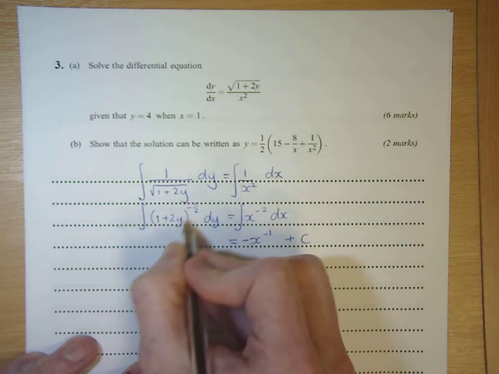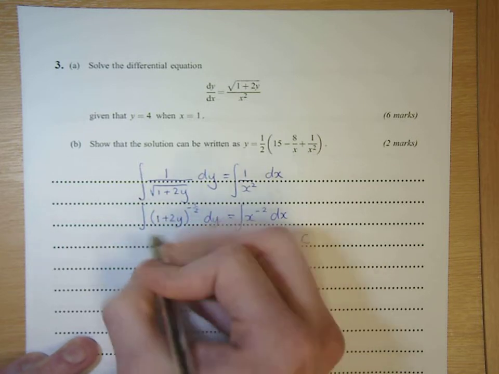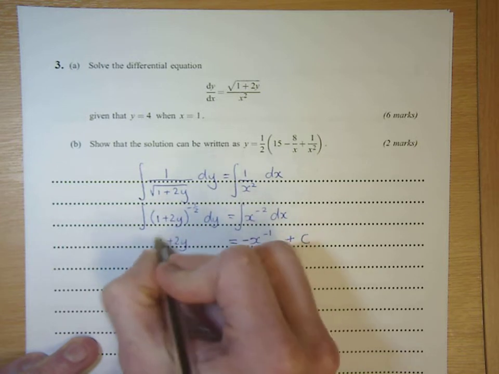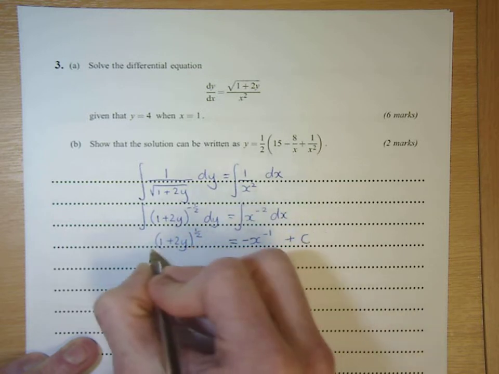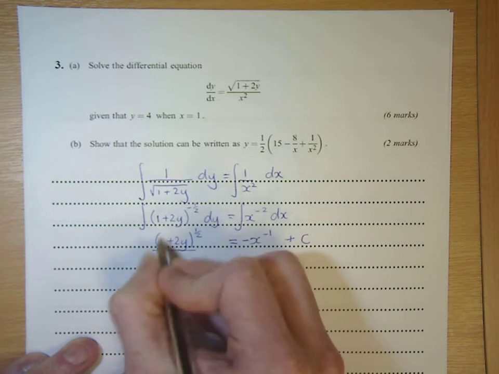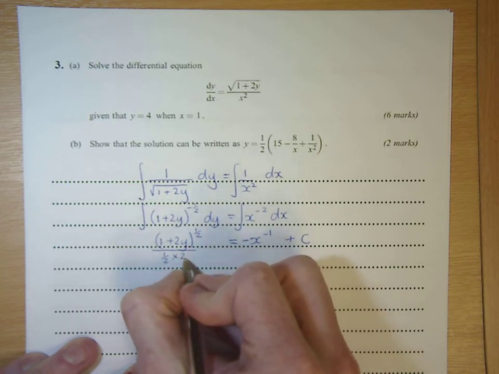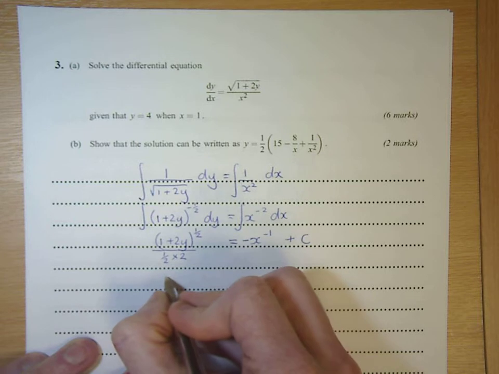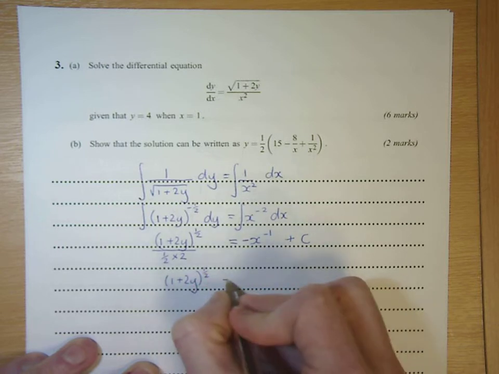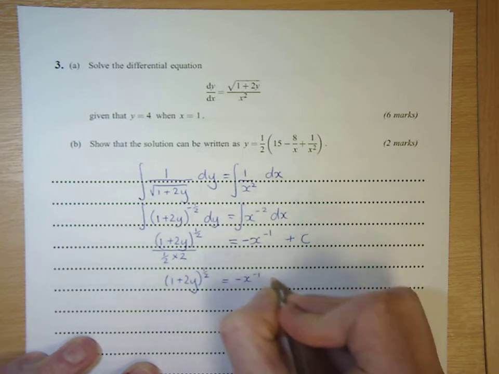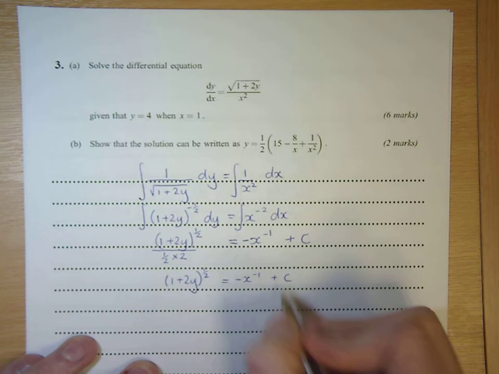When I integrate something to the power of minus a half, I increase the power by 1 to get positive a half. So 1 plus 2y, increase the power by 1 to get positive a half. And then I would divide by that new power. I'd also have to divide by the derivative of this, which is 2. The half and the 2 cancel each other out. So I'm left with 1 plus 2y to the power of a half is equal to minus x to the minus 1 plus c.